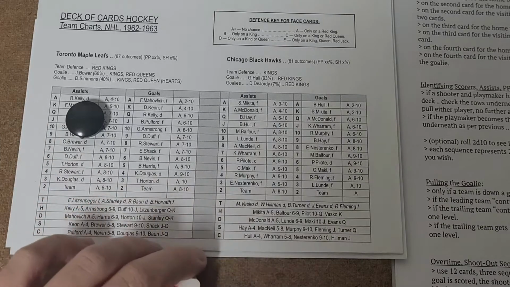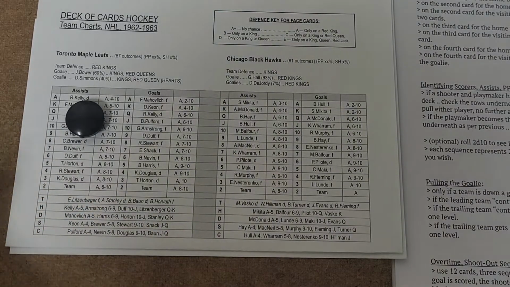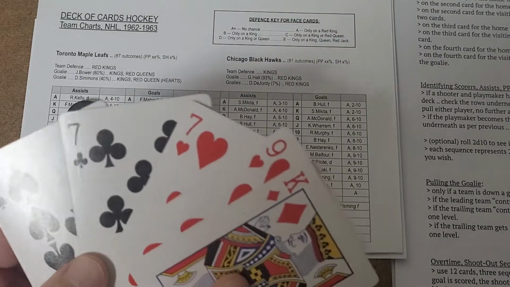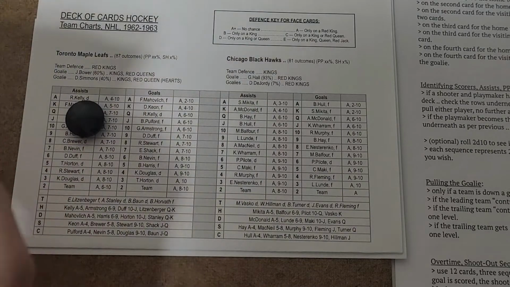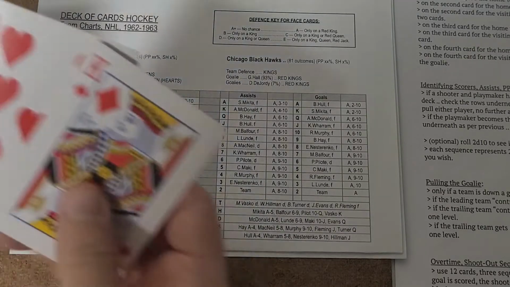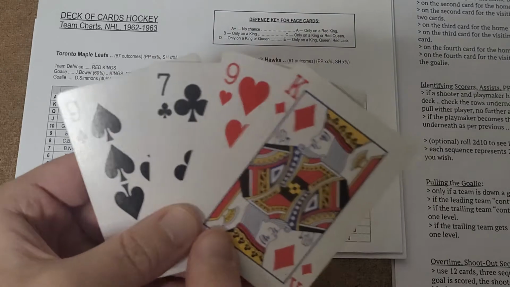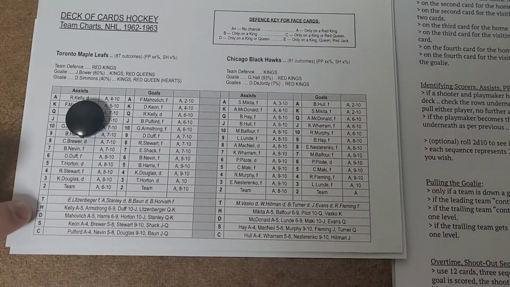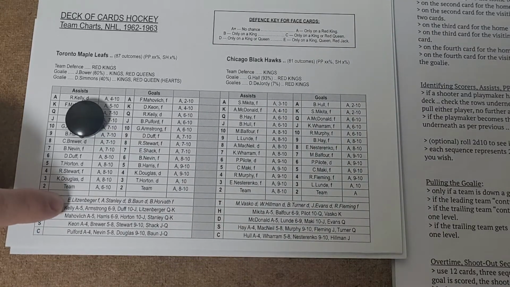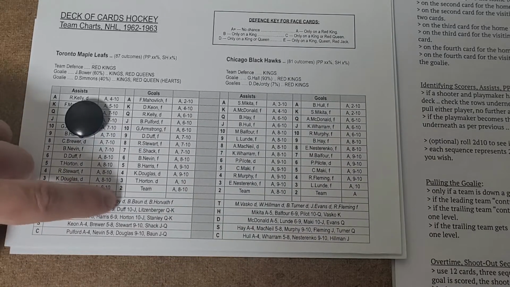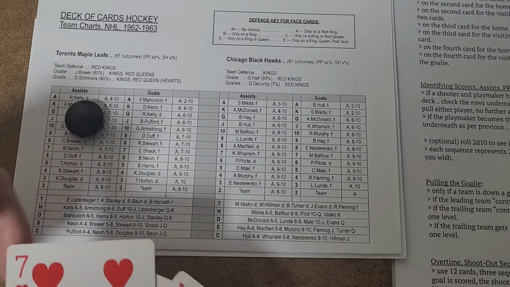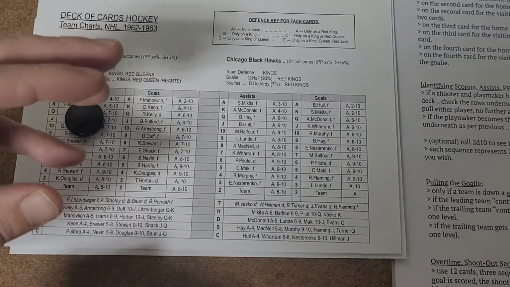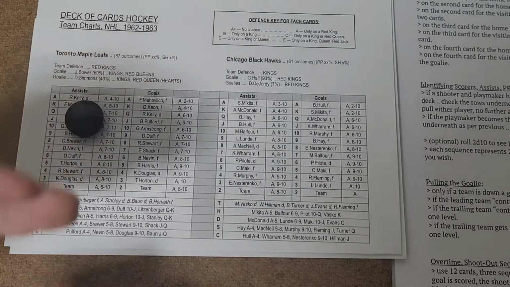But for the secondary assist, to use that scenario, let's do a 2 assist goal. So Nevin gets it to Duff, and then Duff scores. Okay, Duff from Nevin, and then let's see, the next card I draw is the 7 of hearts. I'm looking here to the team. It says Kelly ace to 5, Armstrong 6 to 9. 7 falling within 6 to 9 means that George Armstrong gets the secondary assist on Dick Duff's goal. So it would read Dick Duff from Bob Nevin and George Armstrong.